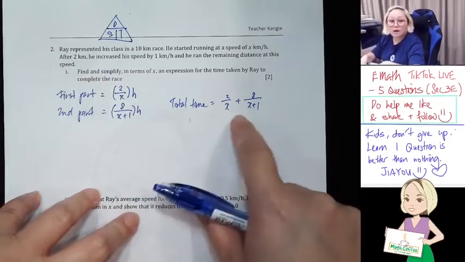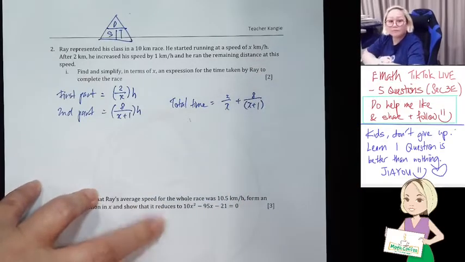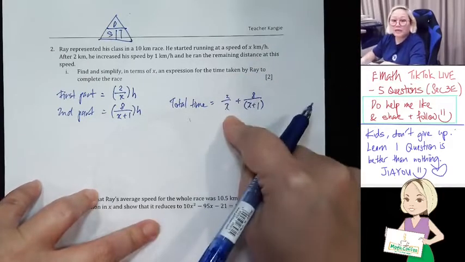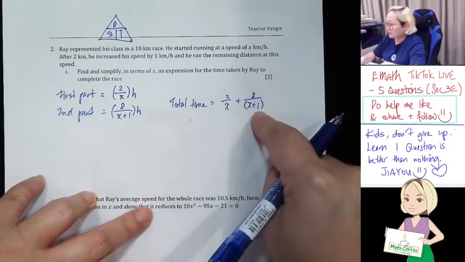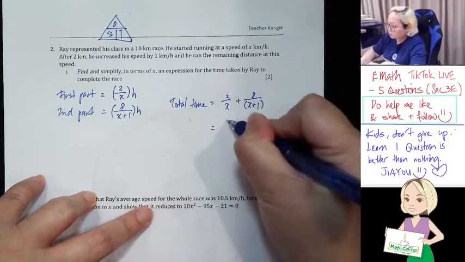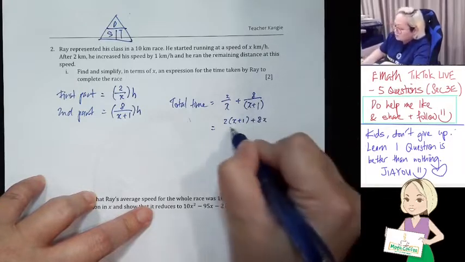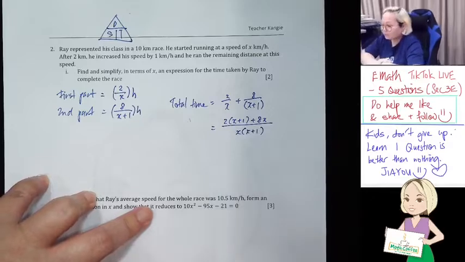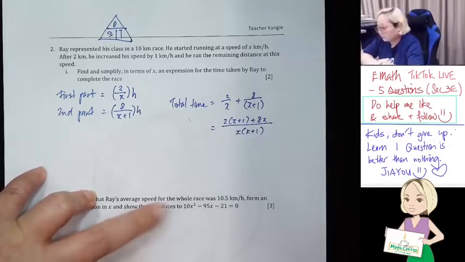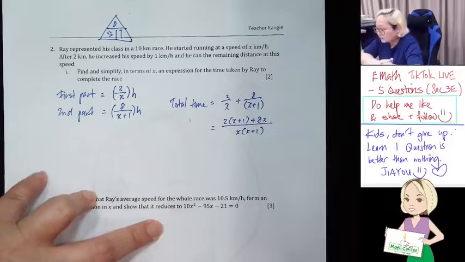Look at the denominator, x and x plus 1. These are two different numbers. Please don't do plus 1 on this side. X is one number, x plus 1 is another number. So 2 must multiply with x plus 1, 8 must multiply with x, over x bracket x plus 1. This is how you combine into a single fraction. Everyone understand this part?